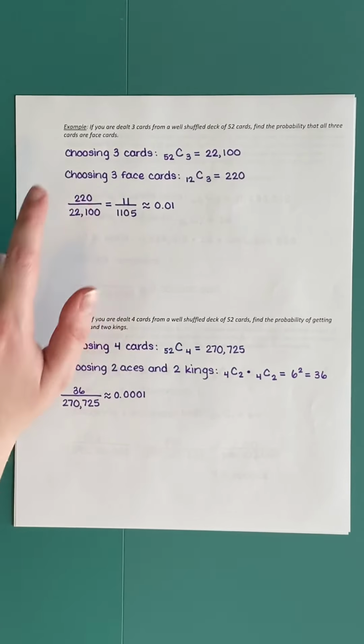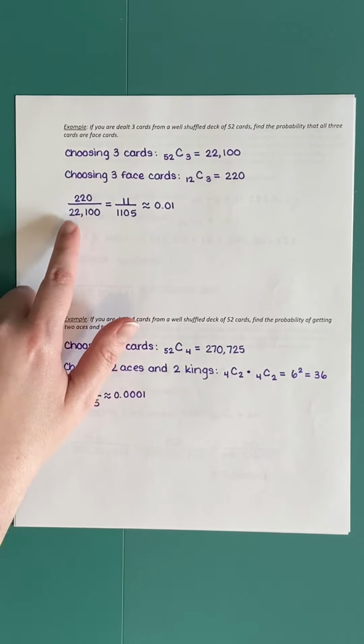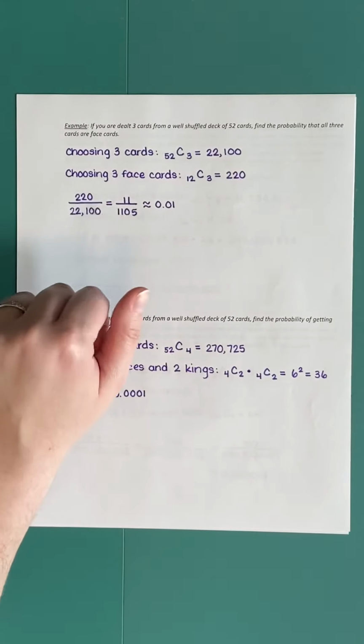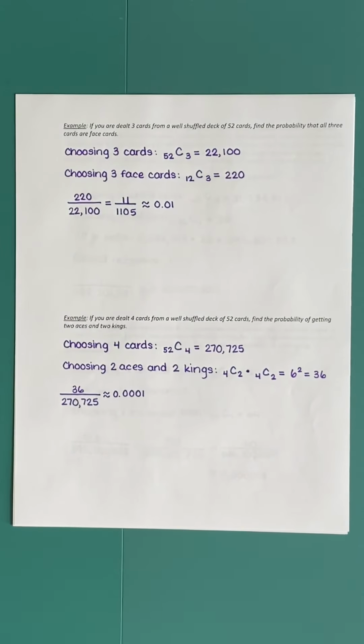So 220 divided by 22,100. Okay, so that's going to be our probability. We have to reduce that. So again, you can use your calculator. So type that in as a division, convert that to a decimal, and then use that arrow frac option to take your decimal and convert it back to a fraction.